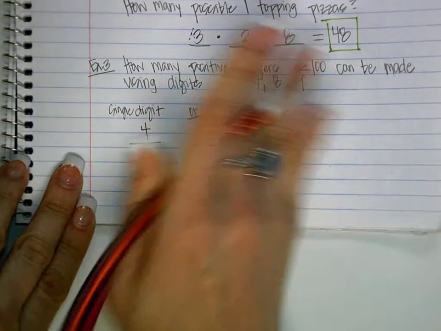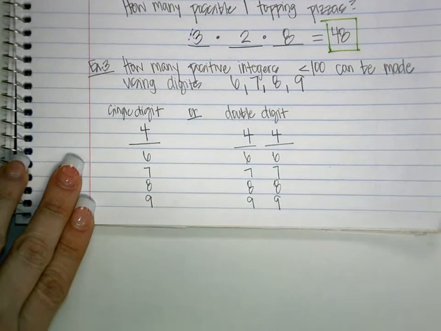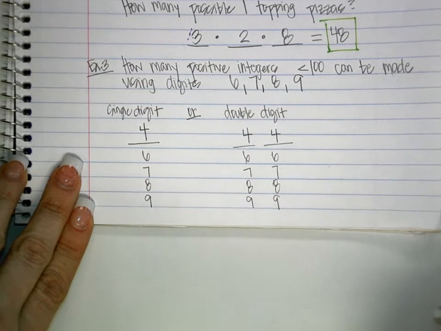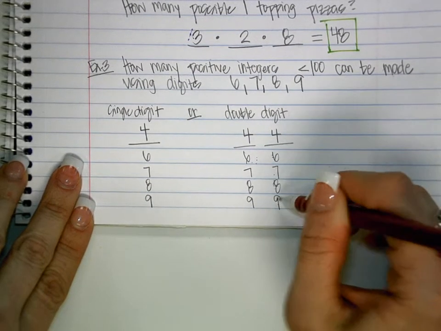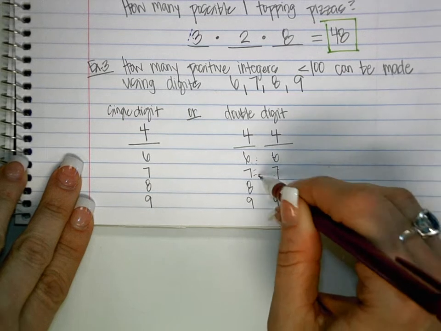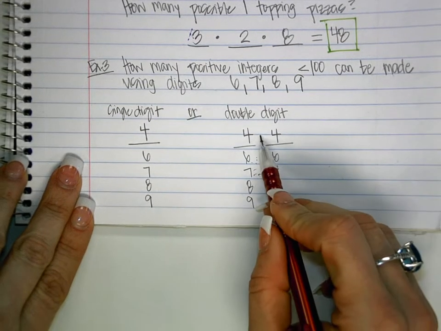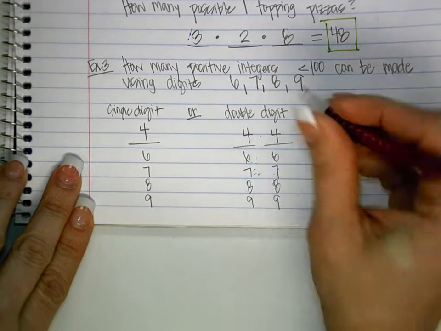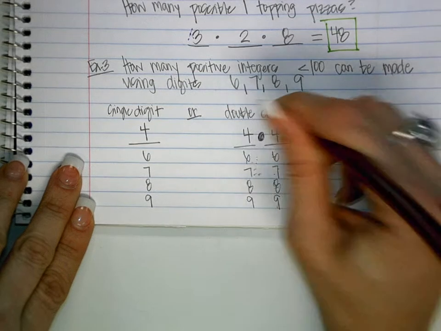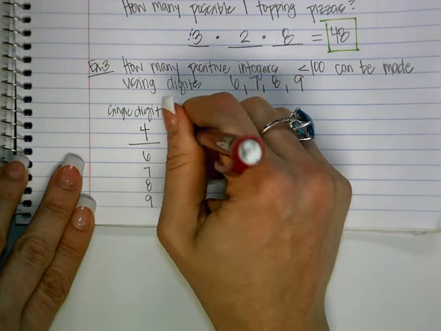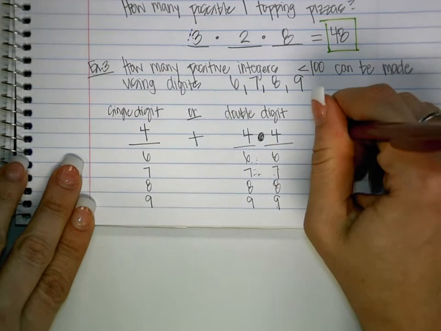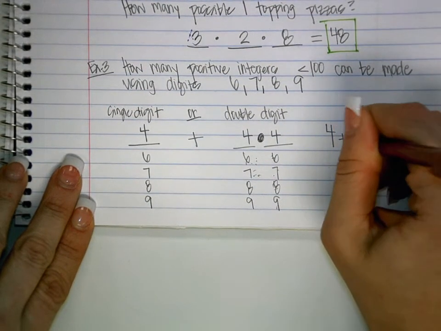So what am I going to do with all these? If I just was looking for double digit numbers, I could have 66, 67, 68, 69, 76, 77, 78, 79. What am I really doing with these 4s? Multiplying them. What do I do with this 4? We are going to add it. So basically there are 4 single digit options plus 16 double digit options.